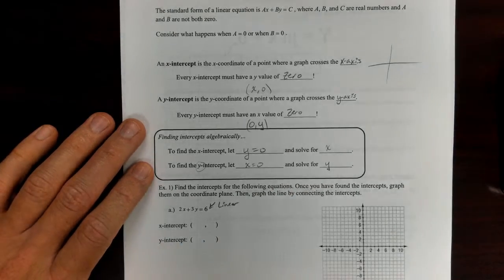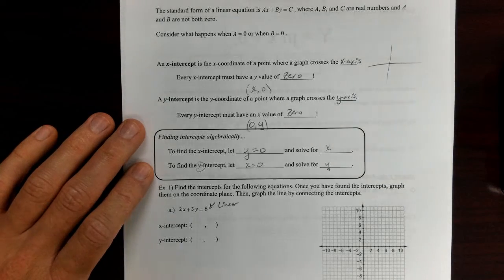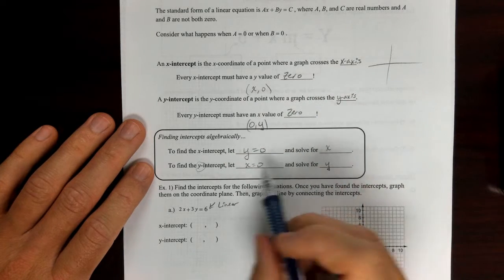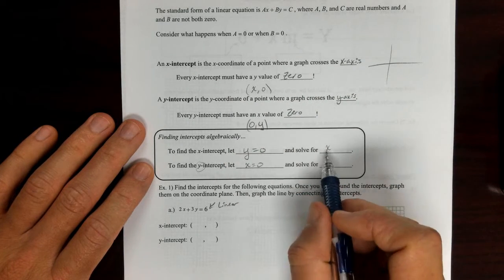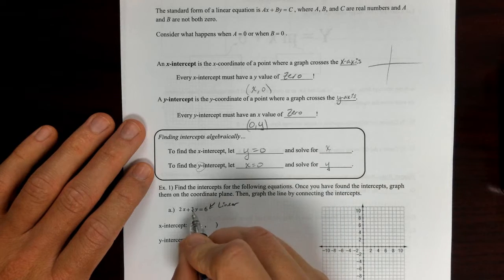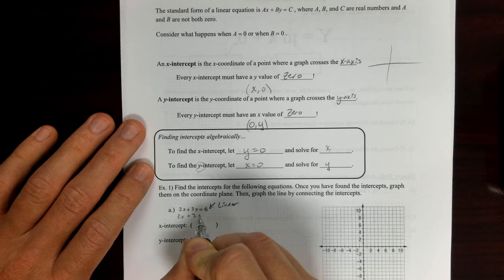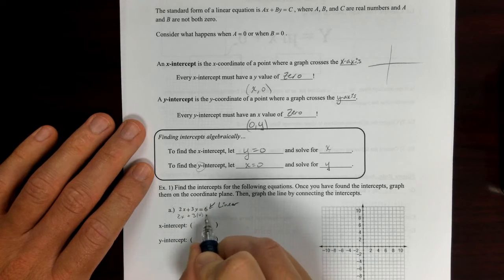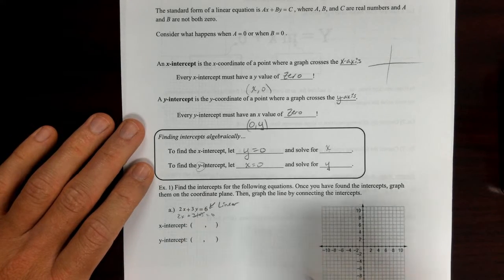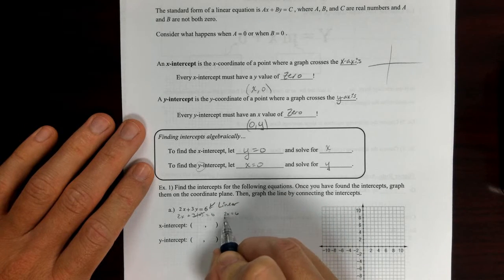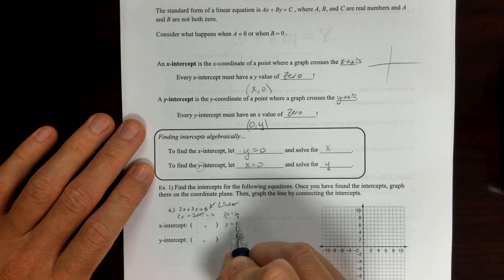So if I was to graph this, I would graph this by finding the intercepts. What I would do is plug in 0 for y and find my x-intercept. So if I plug in 0 for y, I've got 2 times x plus 3 times 0 is equal to 6. Well, 3 times 0 is 0. So I've got 2x equals 6. Divide by 2, and I get x equals 3.